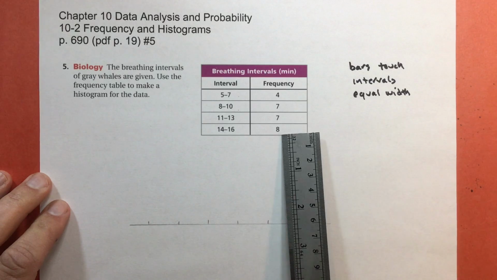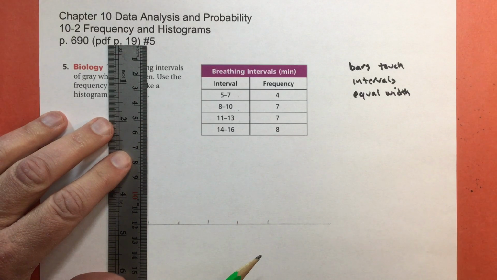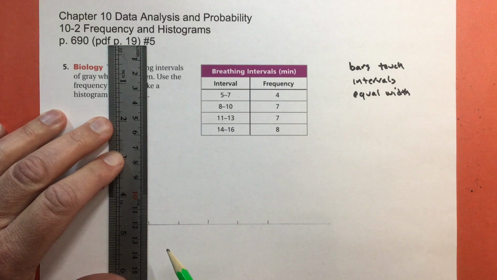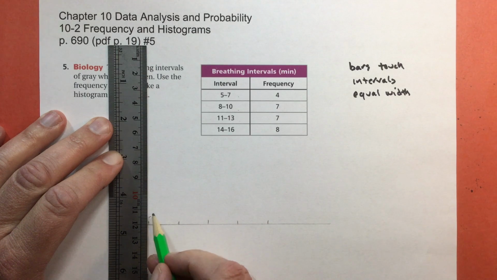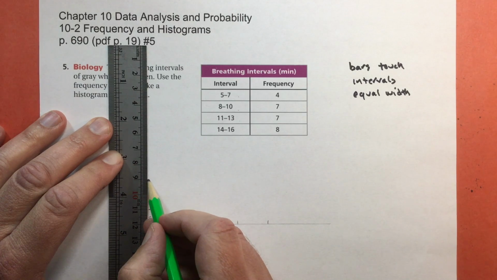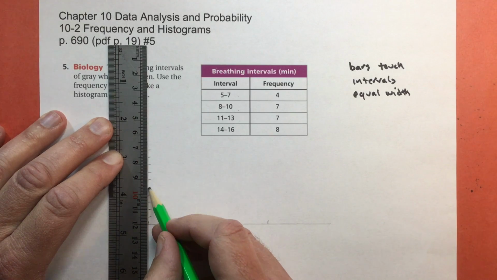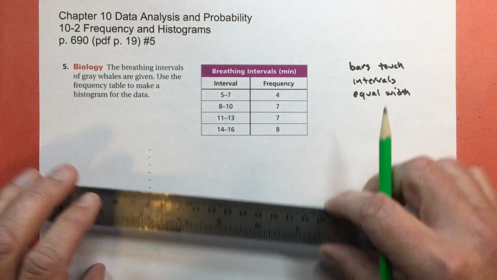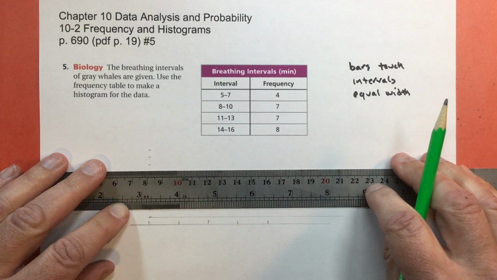And let's see. I'm going to go up to 8. Like I said, I want it to be a little bit higher than that, just to give it a little bit of room. And actually, 1, 2, 3, 4, 5. Yeah, I think this will work. So I'm going to go every ½ centimeter with my marks. And we'll go up to 1, 2, 3, 4, 5, 6, 7, 8, 9, 10. Yeah, that'll work. Okay. So try to make some parallel lines here.